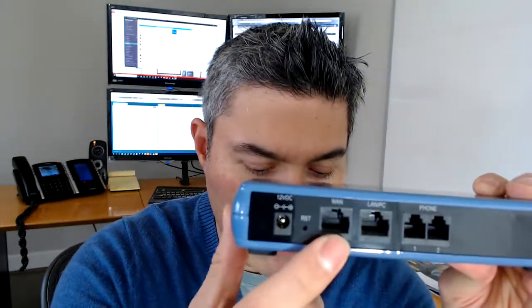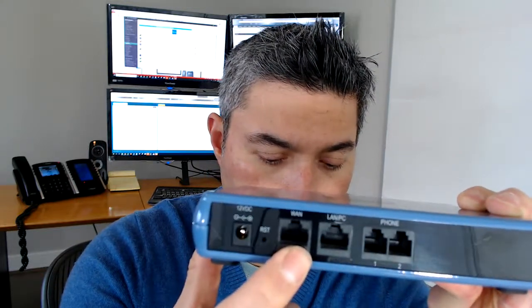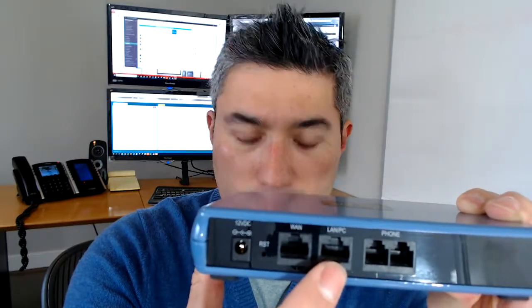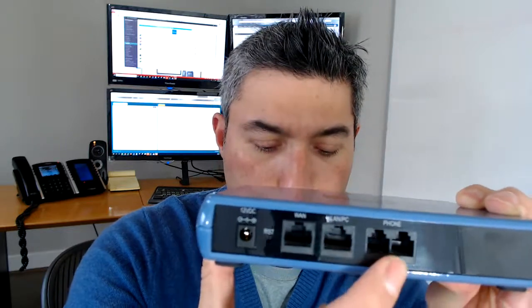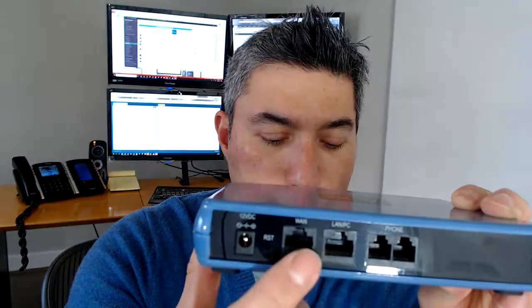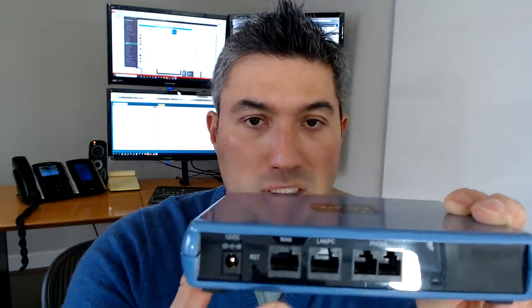You've got a WAN port here, so you connect that to your wall, your internet feed, or a port off of your switch. You do have a LAN port here if you're going to daisy chain a PC off of it. And then you've got two RJ11 jacks. These are RJ45s because they're Ethernet, and these are RJ11s, the old school phone lines. These go to your fax machine. There are two ports on these devices.